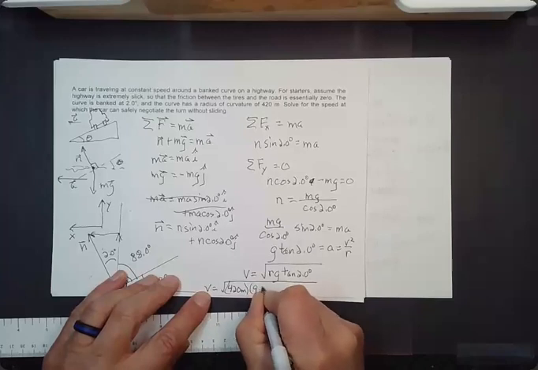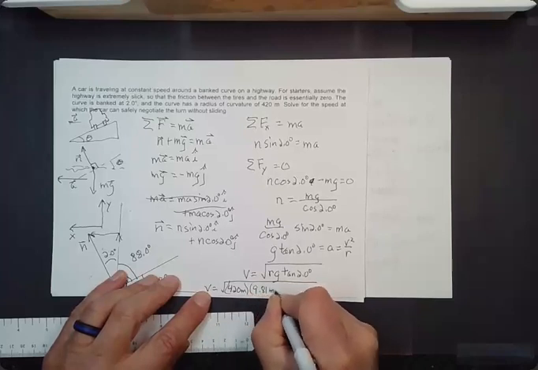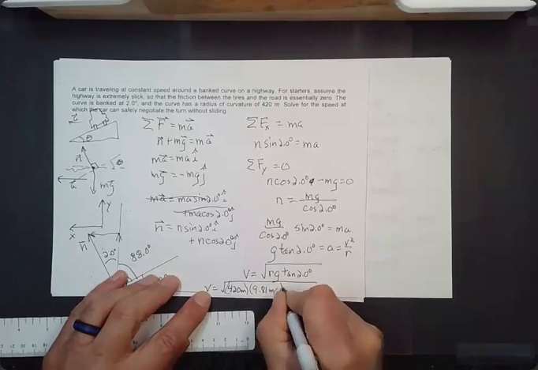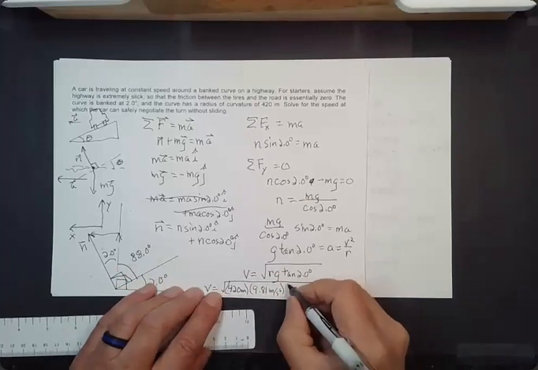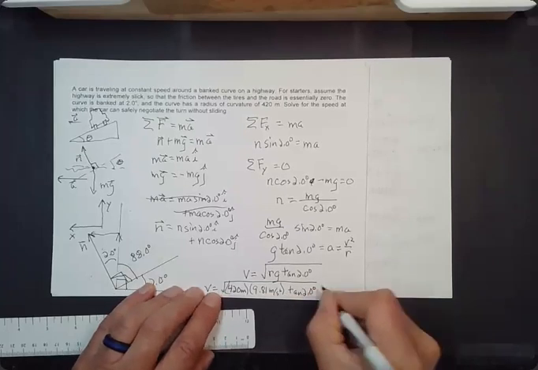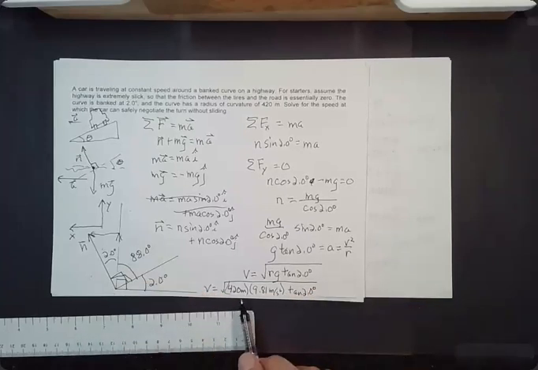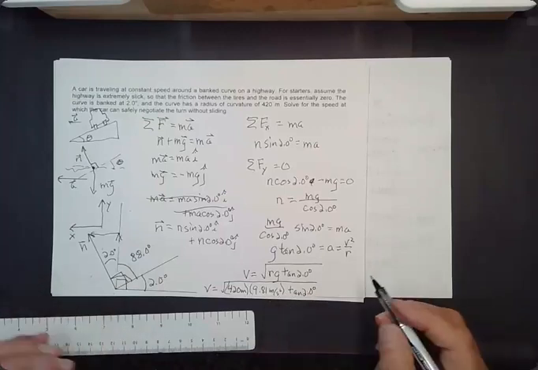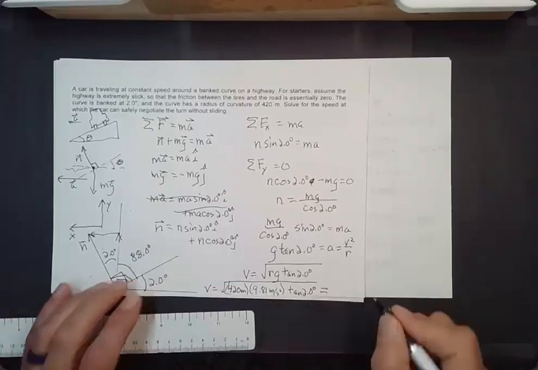Times 9.81 meters per second squared, and the tangent of 2.0. Now let's see, that'll be meters squared per second squared under the square root, but when you take the square root, you just get meters per second. So unit wise, we're good.